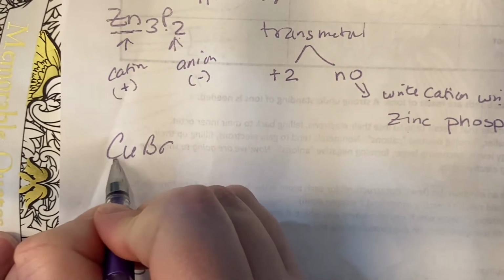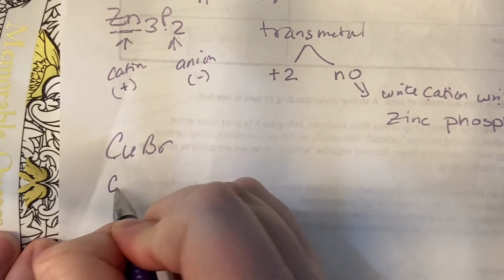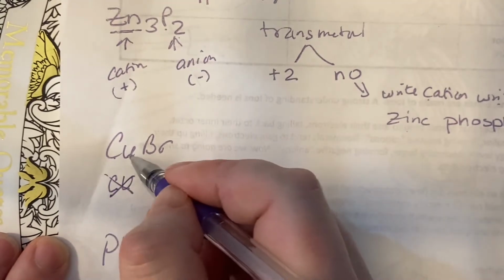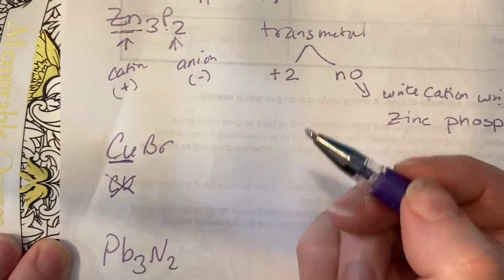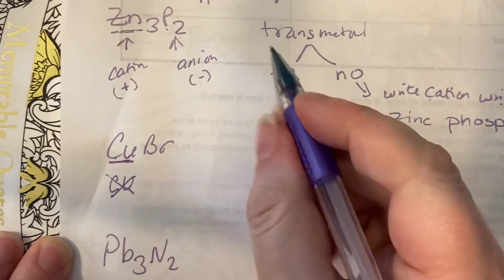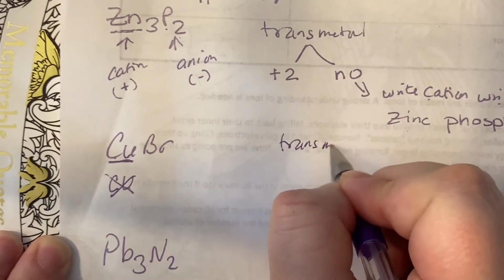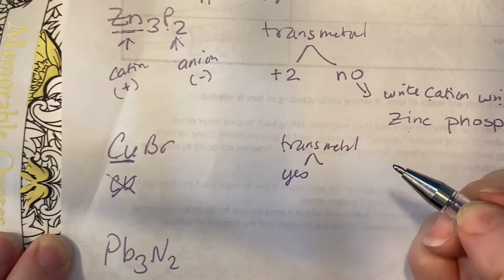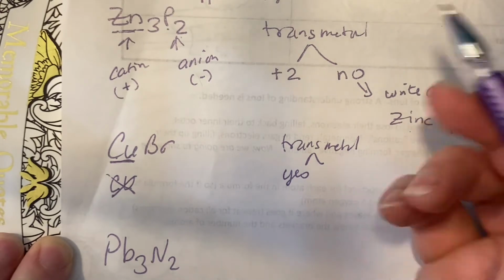Our next guy over here is copper bromine. Remember, this is big C, little u. If it was big C, big U, it would be carbon and uranium. But since this is lowercase, it's attached to that C. So that's copper. Is copper a transition metal? Yes. Copper is in the D block and has a varying charge or oxidation state.